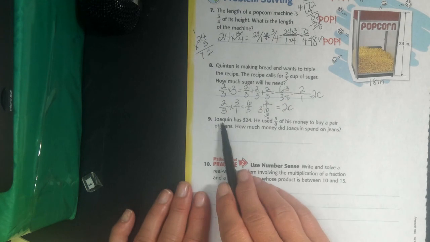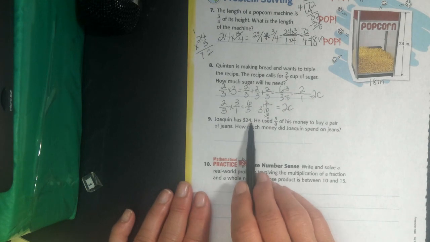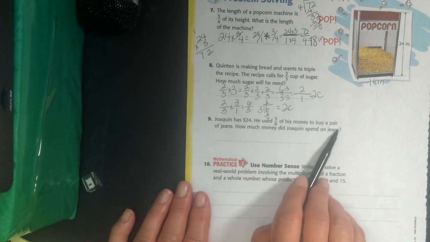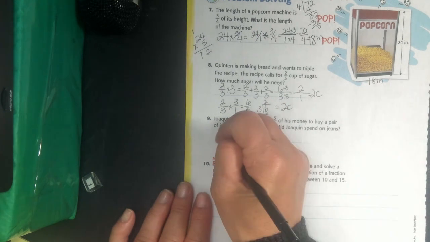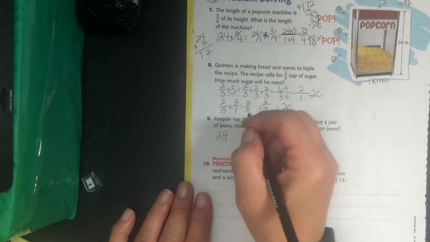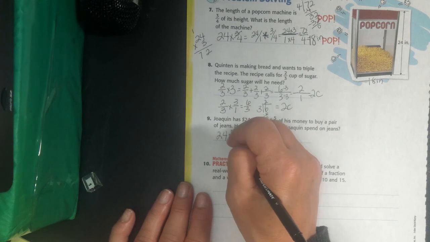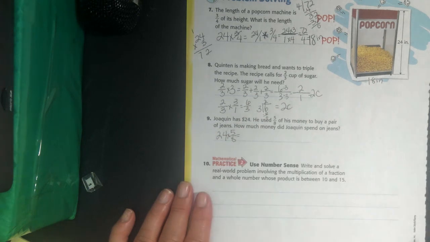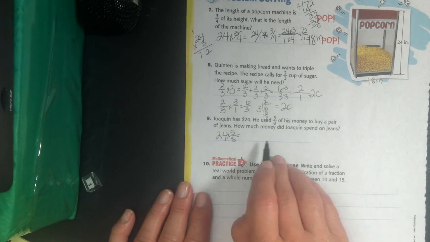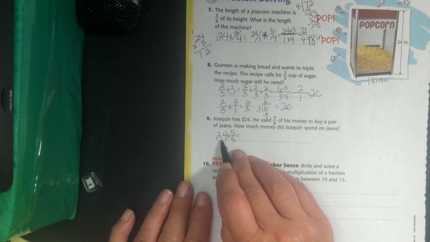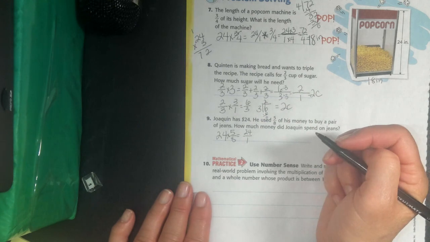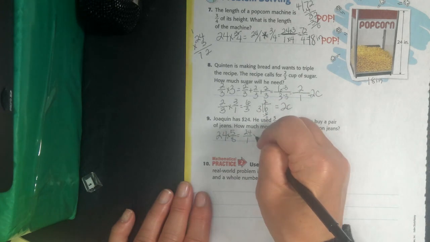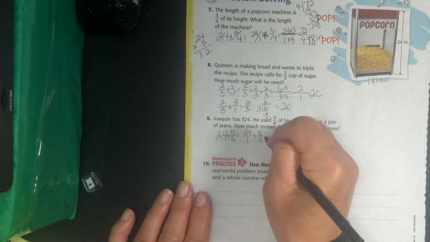So here is Joaquin. He has $24. He used 5/8 of his money to buy a pair of jeans. How much money did Joaquin spend on jeans? So I'm going to take his $24 and figure out how much 5/8 of that would be. I could do 5/8 plus 5/8 plus 5/8 plus 5/8 24 times. But hopefully you see that's not a very efficient way to do this problem. So instead I'm just going to multiply it out. 24/1 times 5/8.